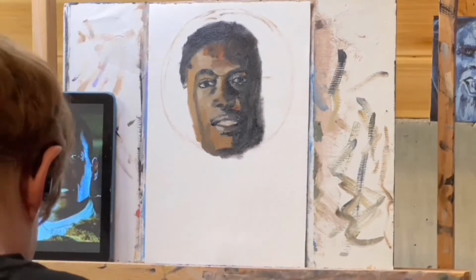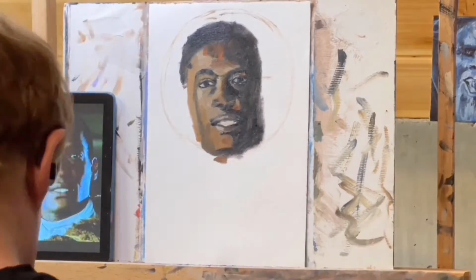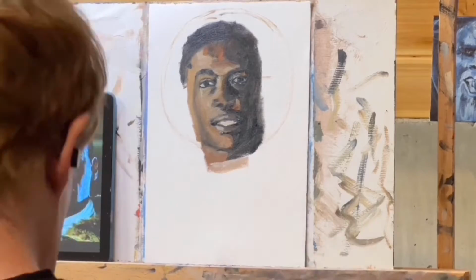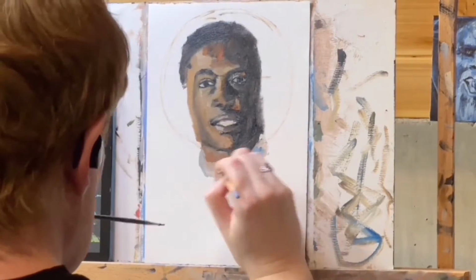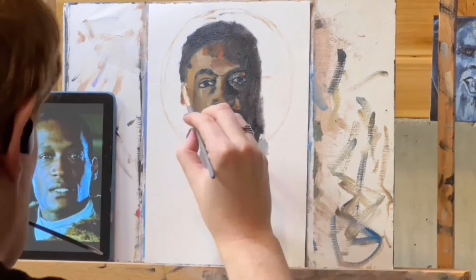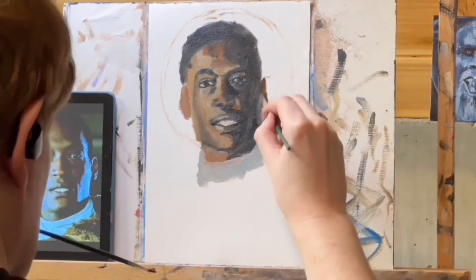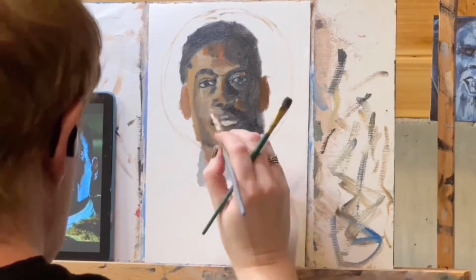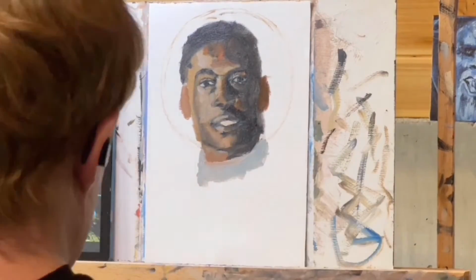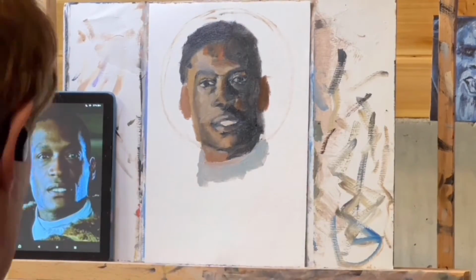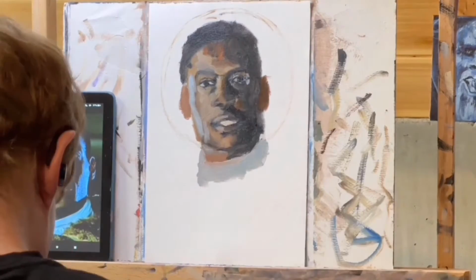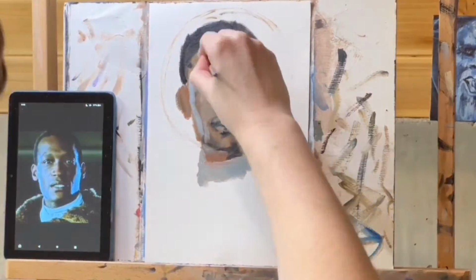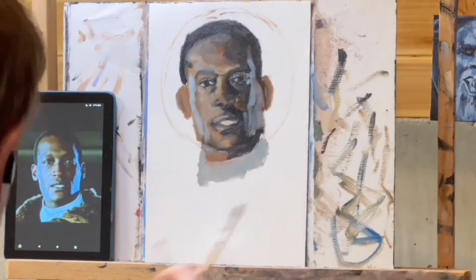So, no matter how good you get, there are always going to be faces that are more or less challenging. But all that matters is that you get there in the end. I mean, that's all that matters to me. This was a challenging one.